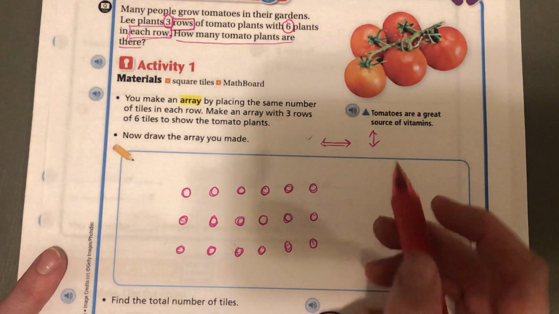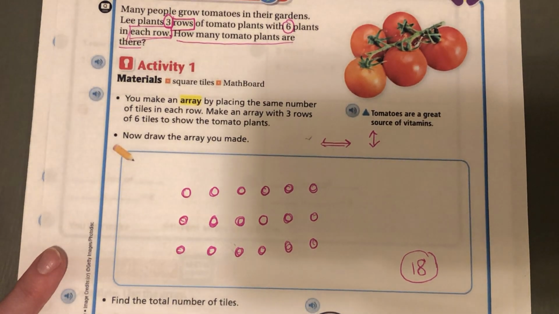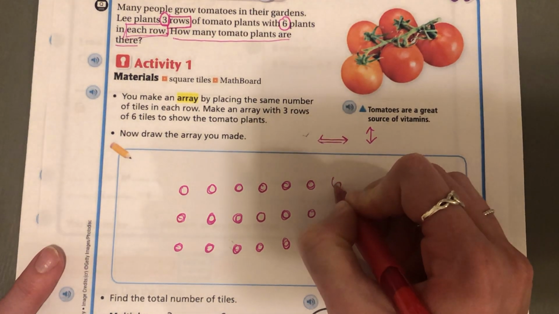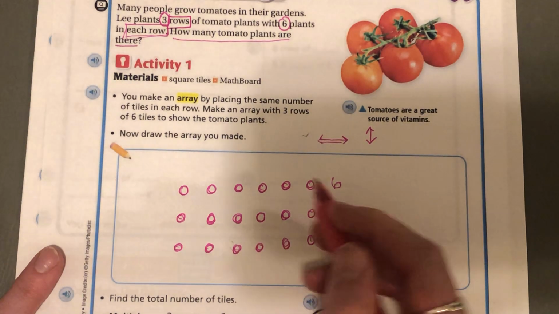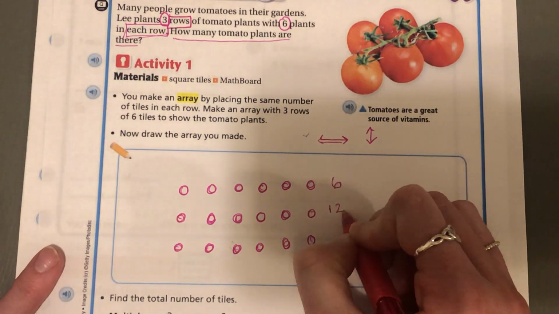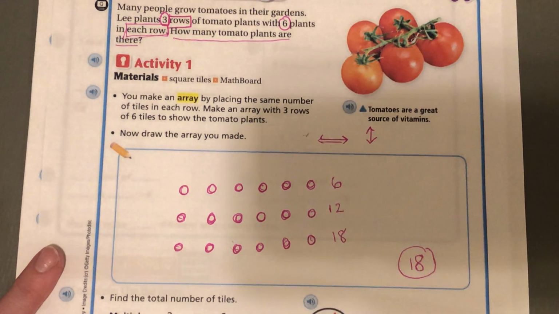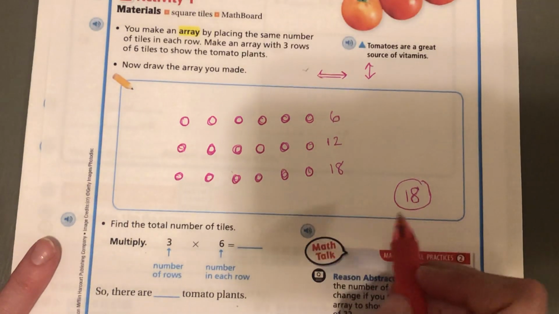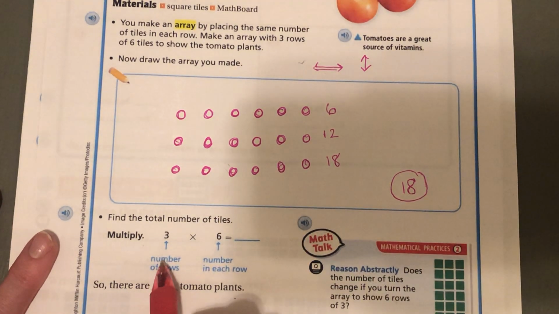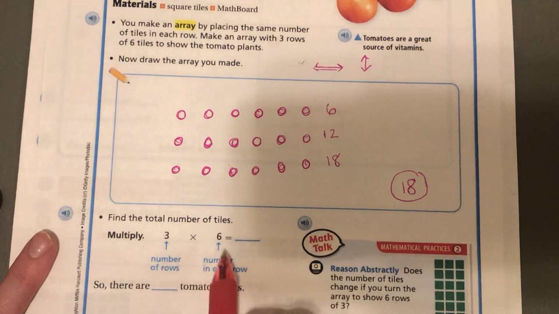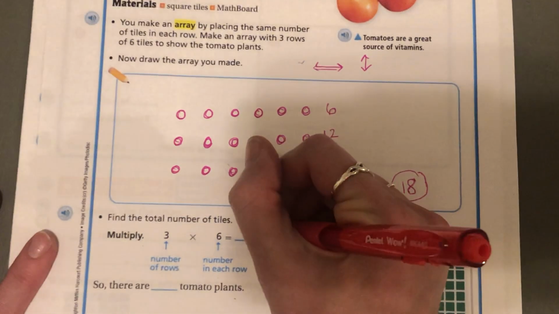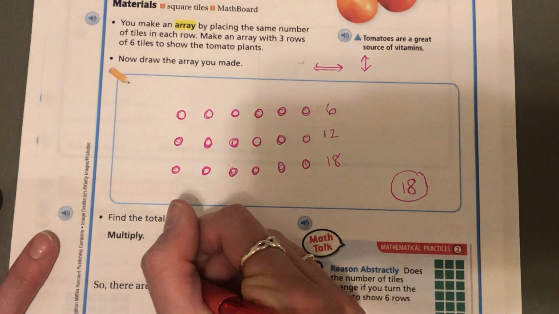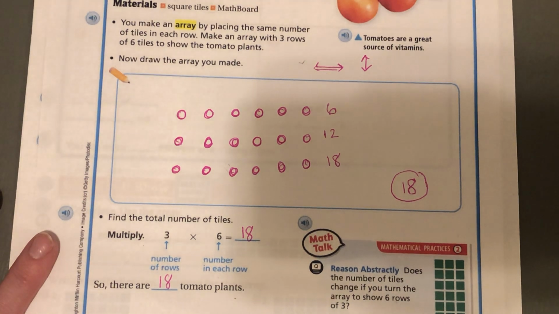I could also count if I wanted to by 6s. I could skip count. So if I look at the end of this row, I've got 6. If I look at the top 2 rows, I've got 12, and my bottom row would make it 18. So the total number of tiles that we have is this number we totaled up down here. So I have 3 rows with 6 in each row. So my total number of tiles would be 18. So there are 18 tomato plants.